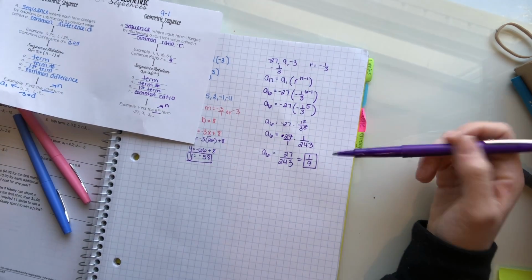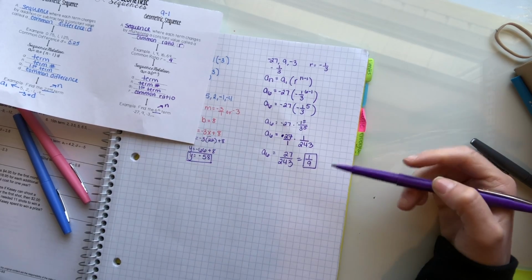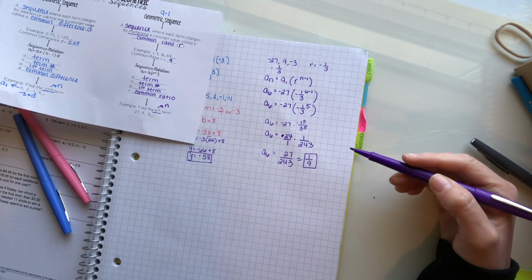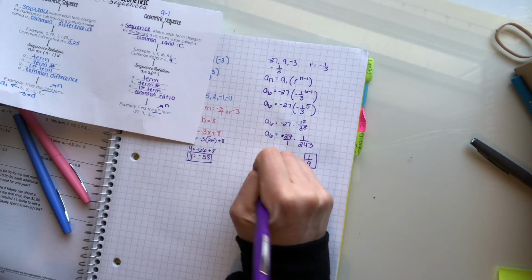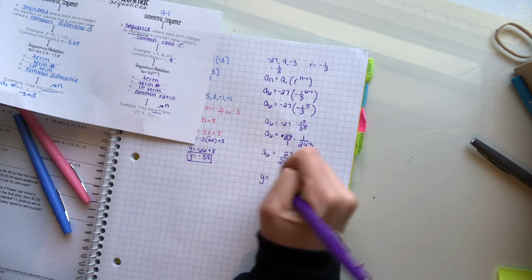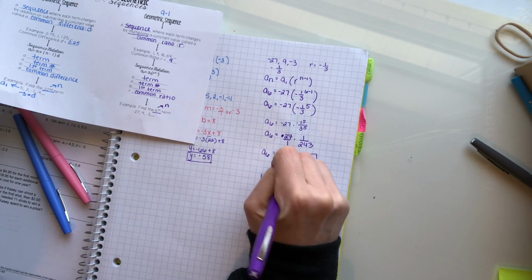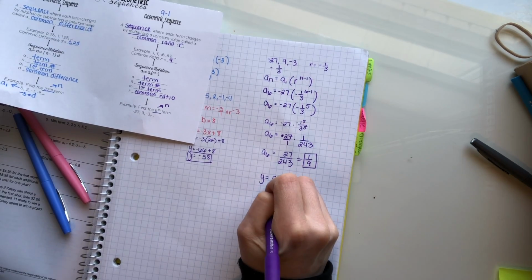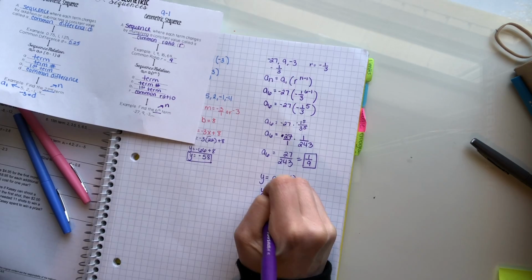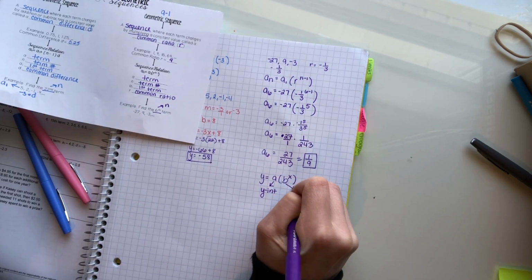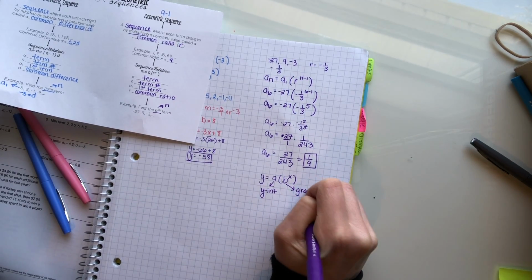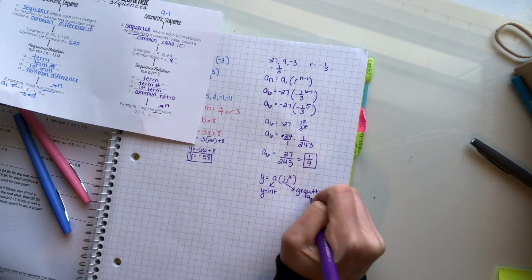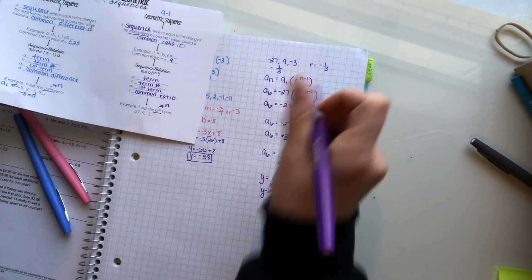When we go into 9-2 on Monday, we're going to learn about exponential functions, and it's going to be an equation y equals a times b to the x power, where a is your y-intercept and b is your growth factor, which is actually r.